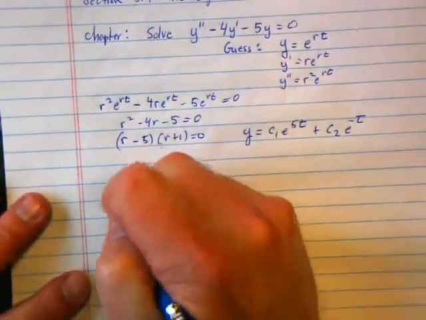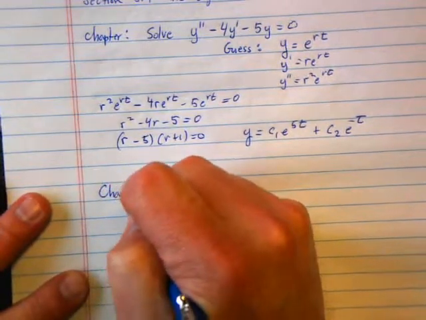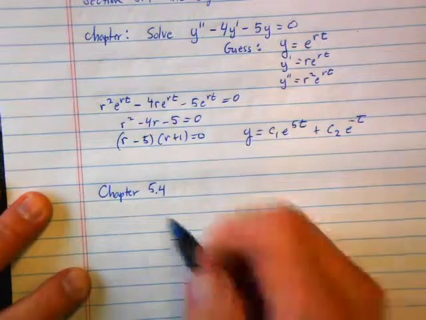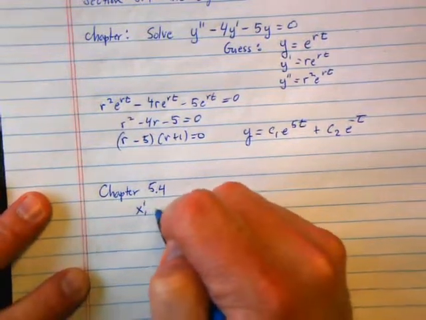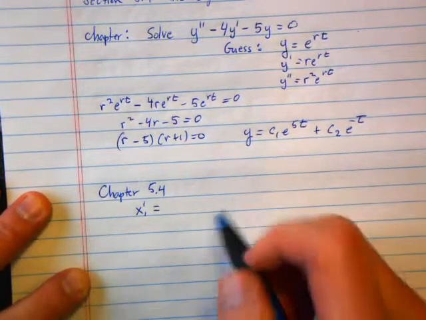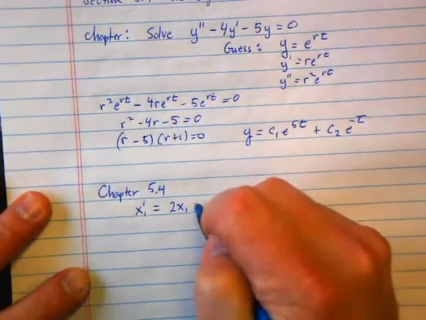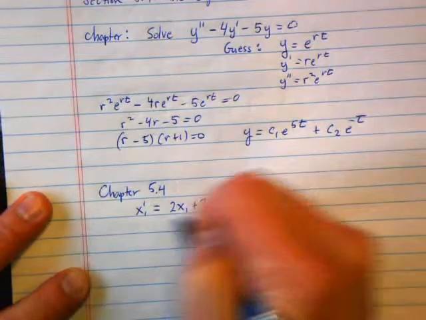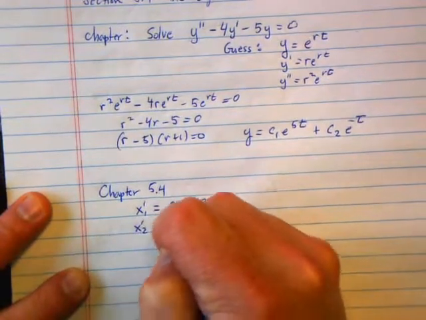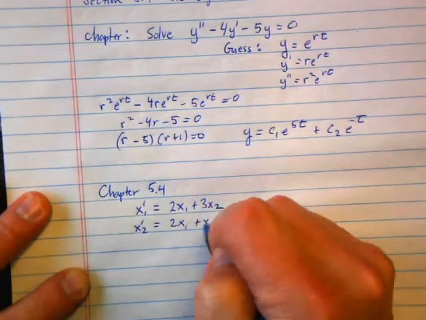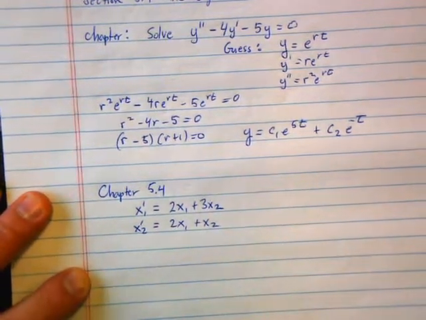All right, so now chapter 5, 5.4. We're going to have this system of equations maybe: x1 prime equals 2x1 plus 3x2, and then x2 prime equals 2x1 plus x2.